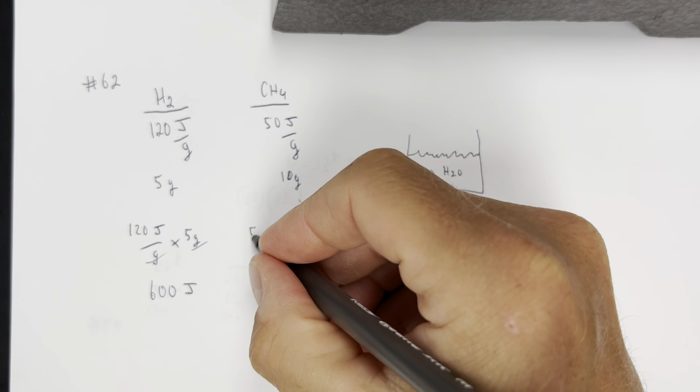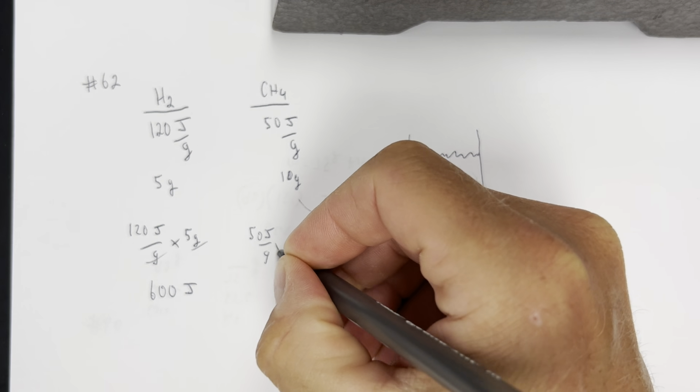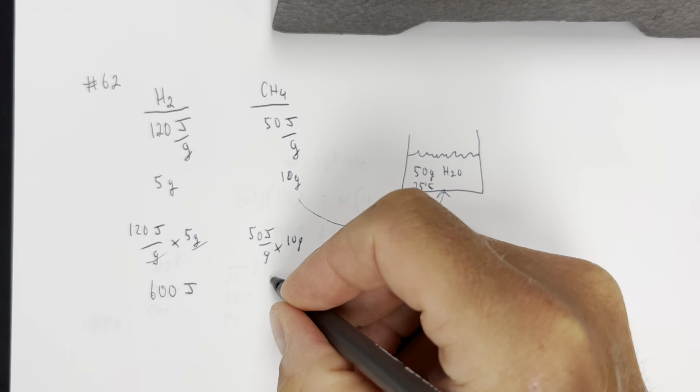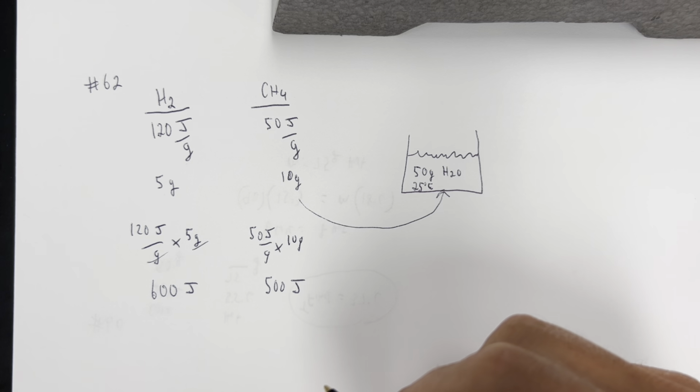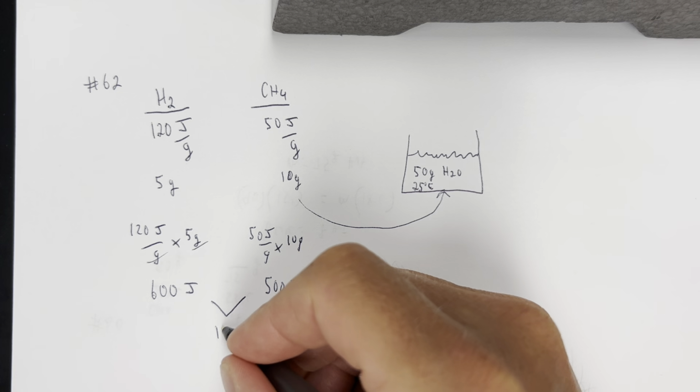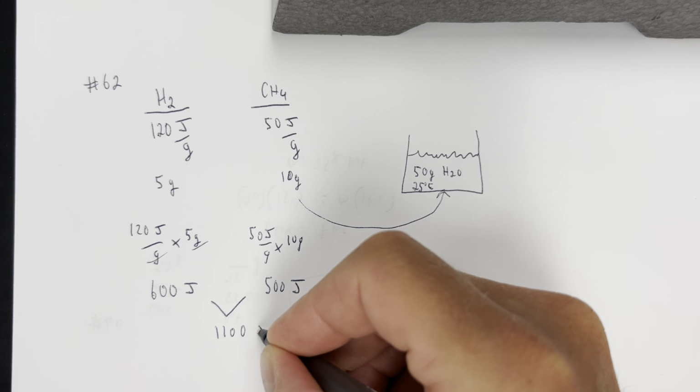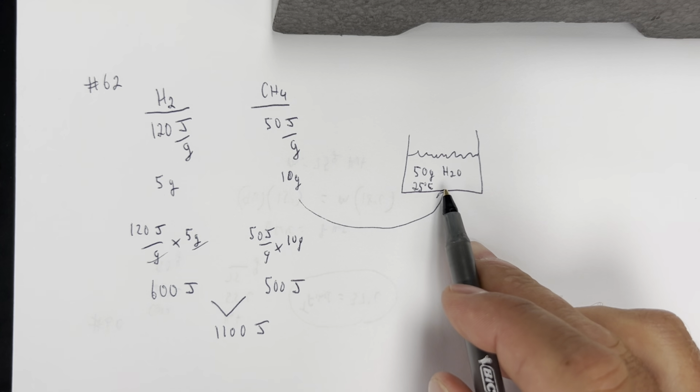And same thing over here, 50 joules per gram times 10 grams of methane is going to give us 500 joules of heat released by that. So together that is 1100 joules of heat going into that water.